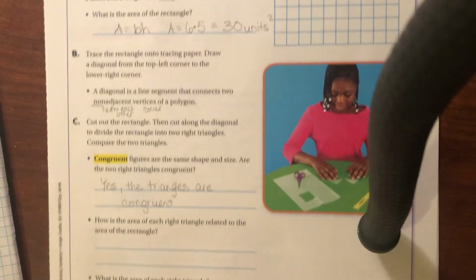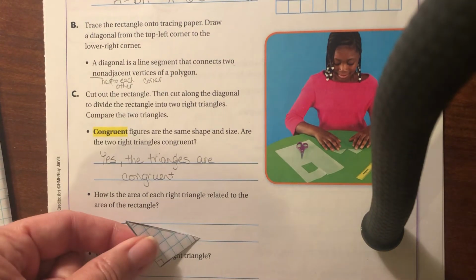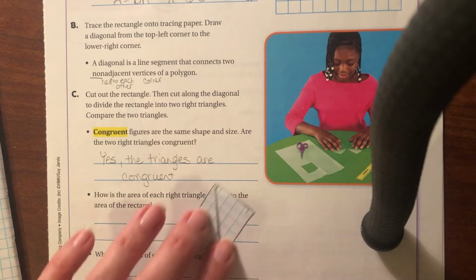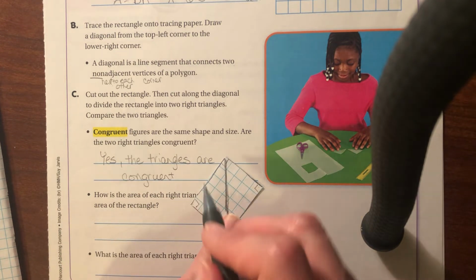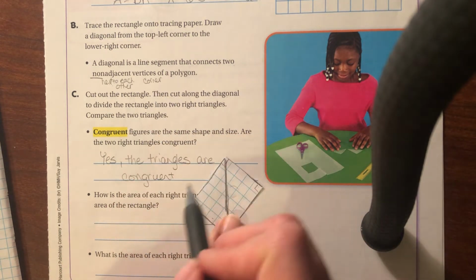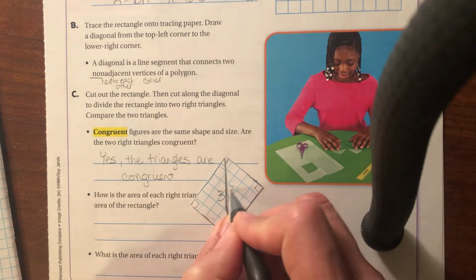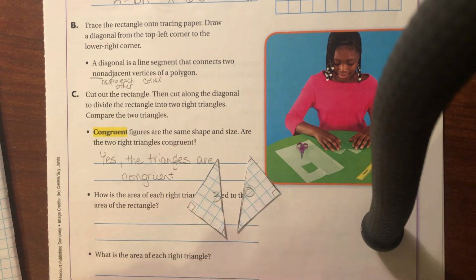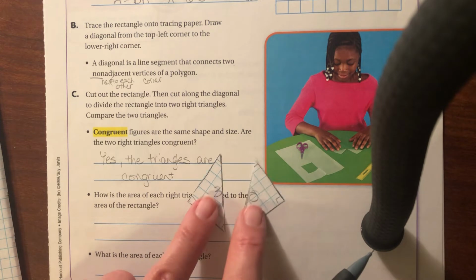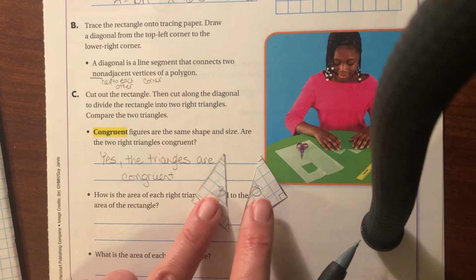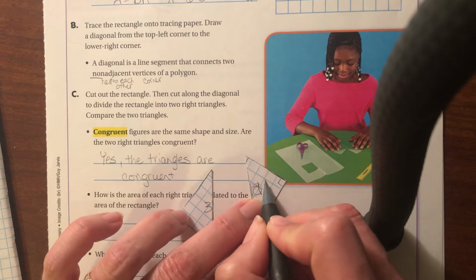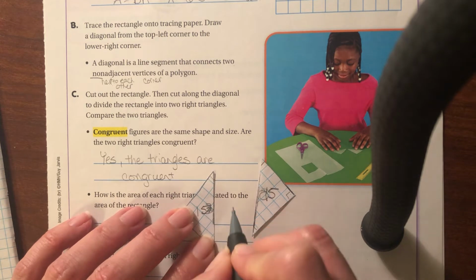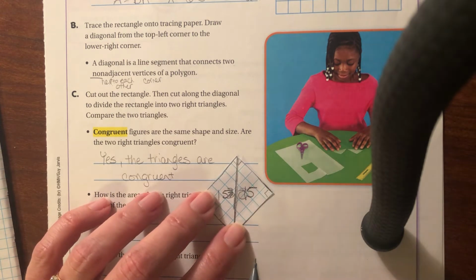All right. How is the area of each right triangle related to the area of the rectangle? So what was the area of our rectangle when it was together? The area was 30, right? Didn't we find that right up there? It was 30. So here's a triangle and here's a triangle. They're both exactly half of the rectangle, right? So this one is going to be 15 because 15 is half of 30. This one's going to be 15. Put them together and you get that 30 again.